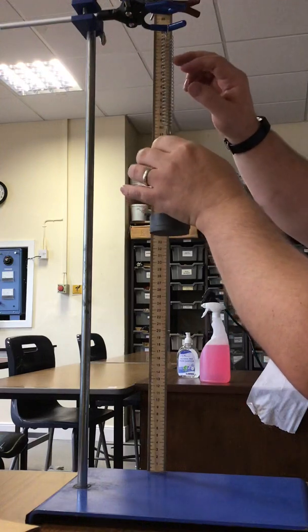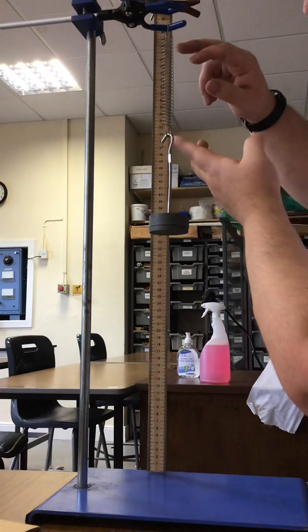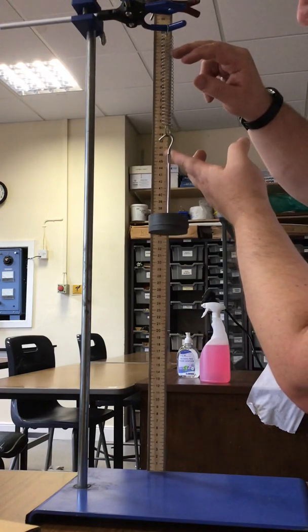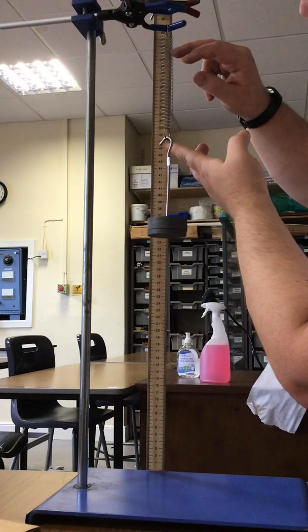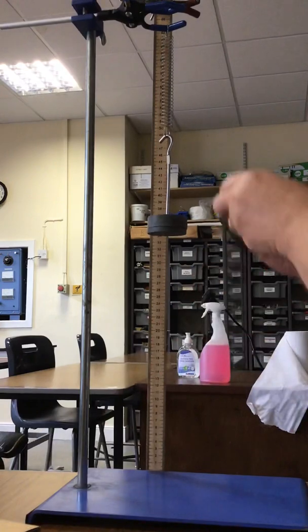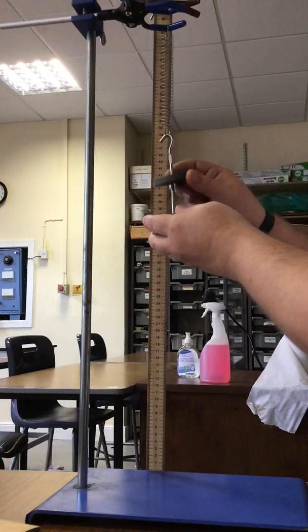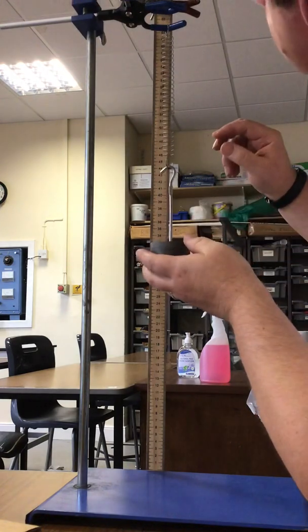If you want to measure this more precisely, you could use a piece of card going across here at this point. And again, make sure that you are approximately at the same height as the measuring point you've got to avoid parallax.